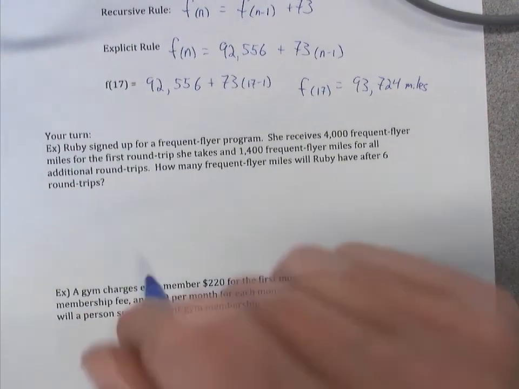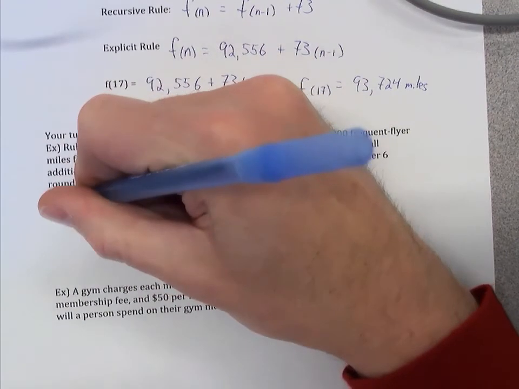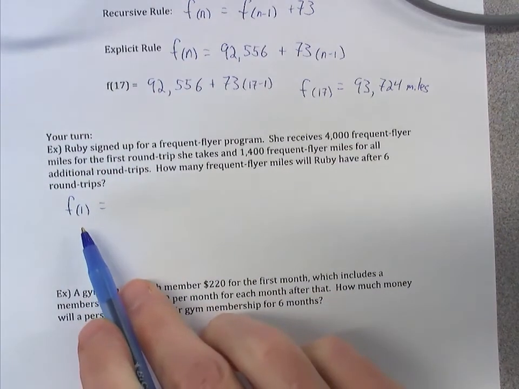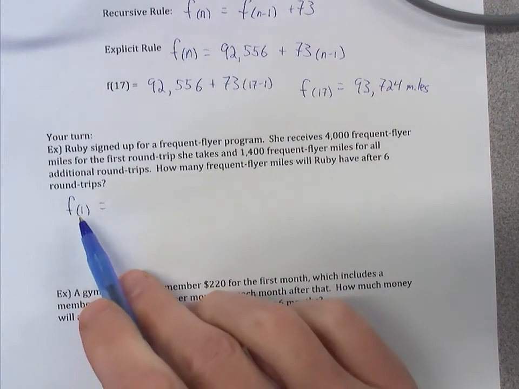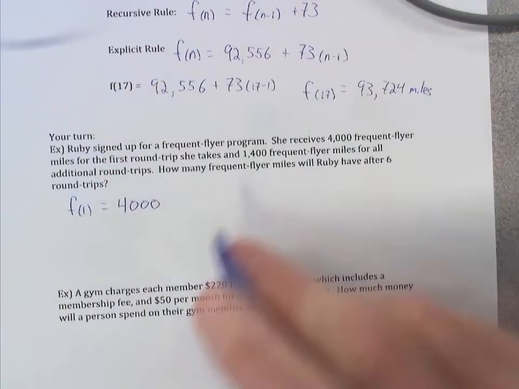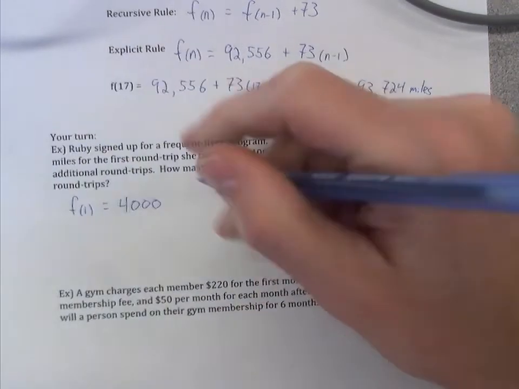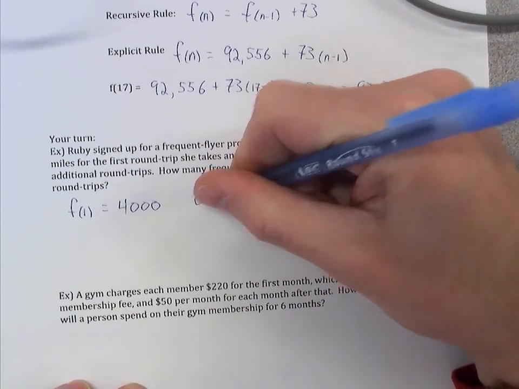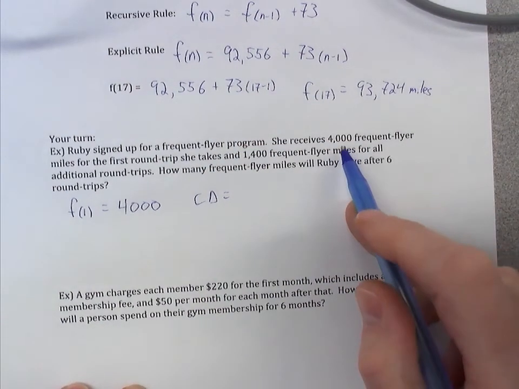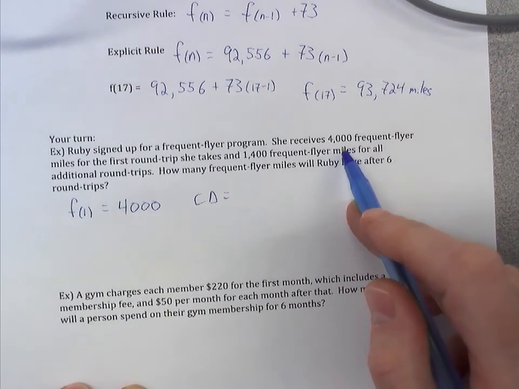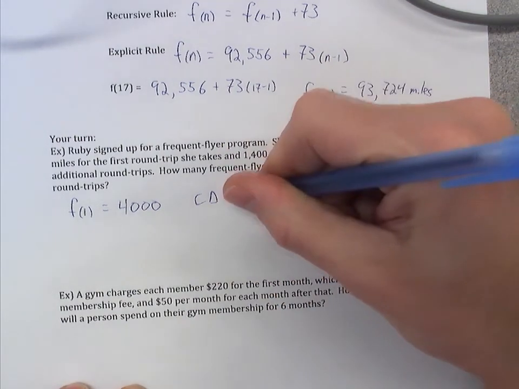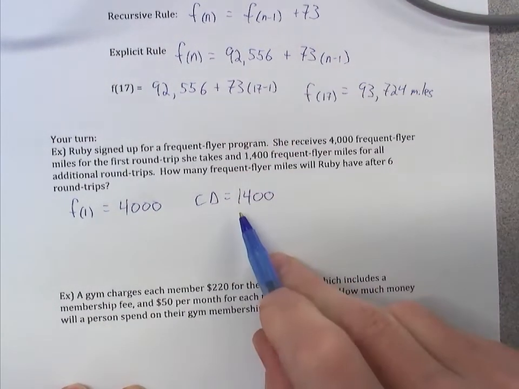So we want to talk about first, what is f of 1? Okay? In other words, if n was 1, what's going to be the function? The function is just simply going to be the amount of miles she gets right from the start. She gets 4,000 frequent flyer miles. And so now the question is, what's the common difference? Well, the common difference is how much is going to be added after that. So after the 4,000 original miles, she's going to get 1,400 frequent flyer miles every time she flies. So we put 1,400 in for the common difference.